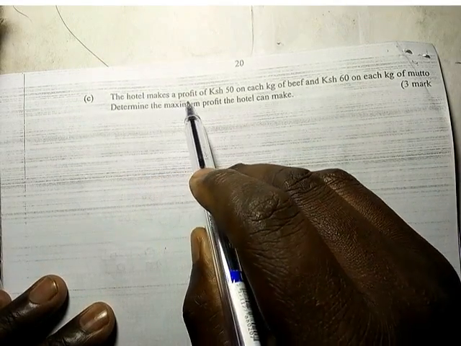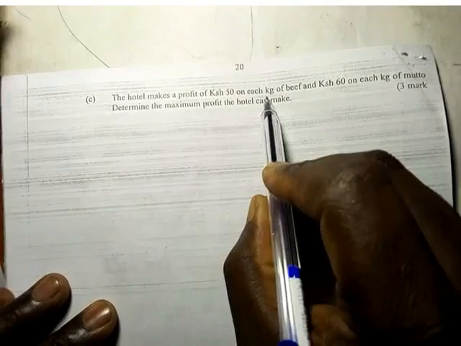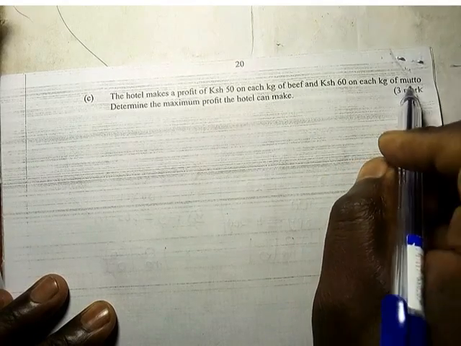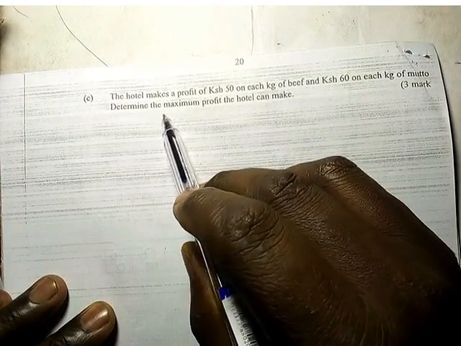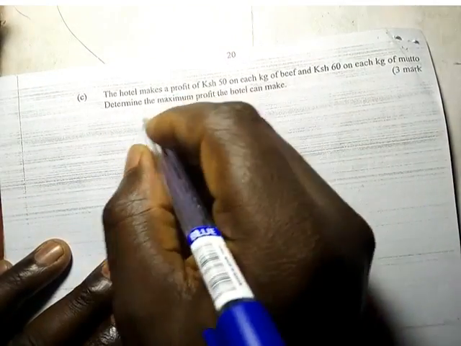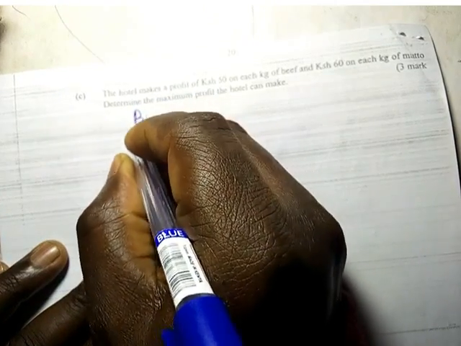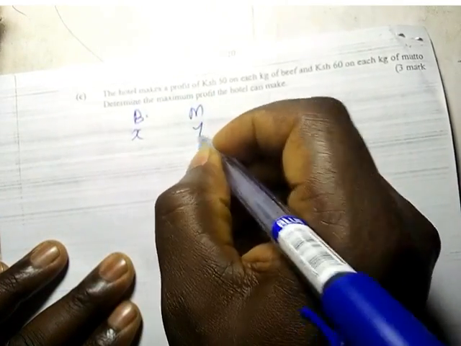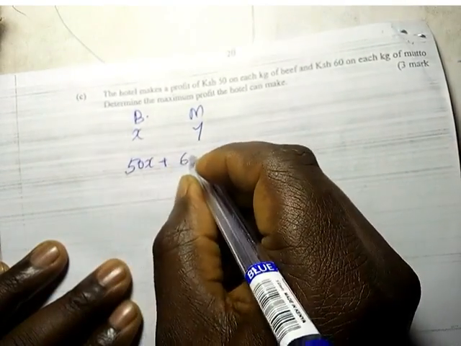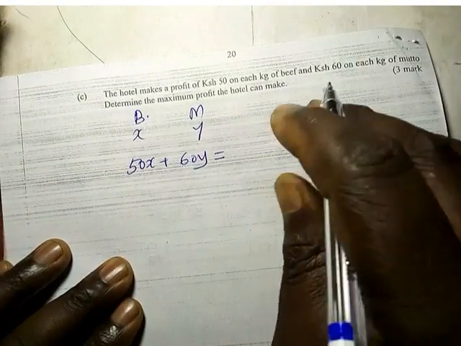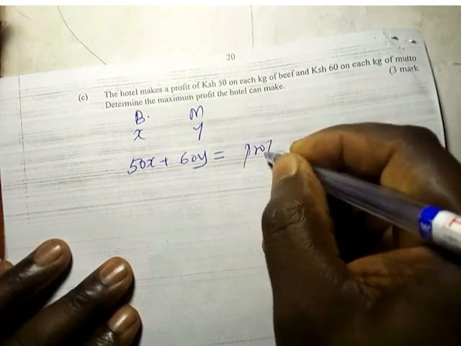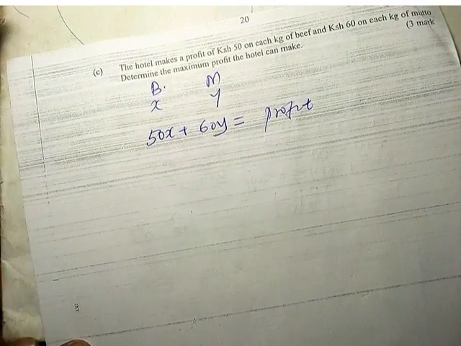The hotel makes a profit of Kenya shillings 50 on each kg of beef and Kenya shillings 60 on each kg of mutton. Determine the maximum profit the hotel can make. So to get the maximum, we know beef is x, mutton is y. So we will have 50x plus 60y. This one will give us the profit.